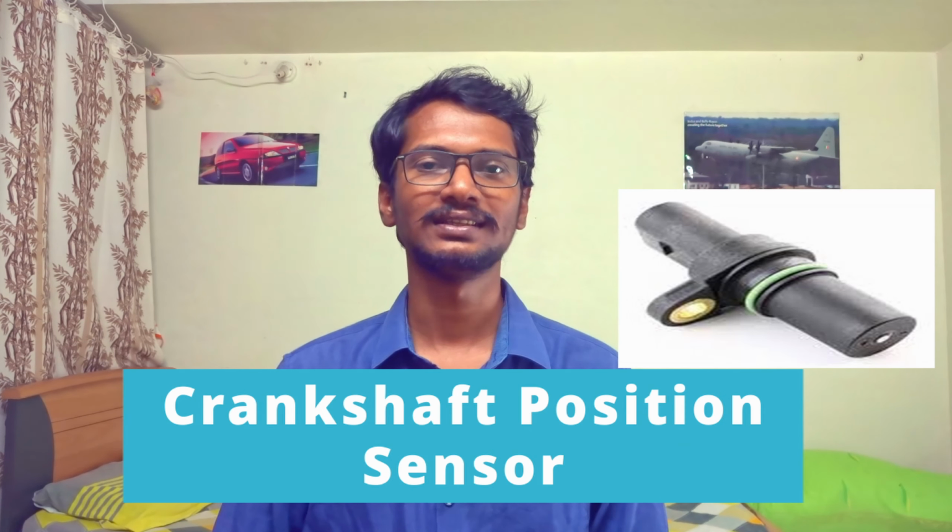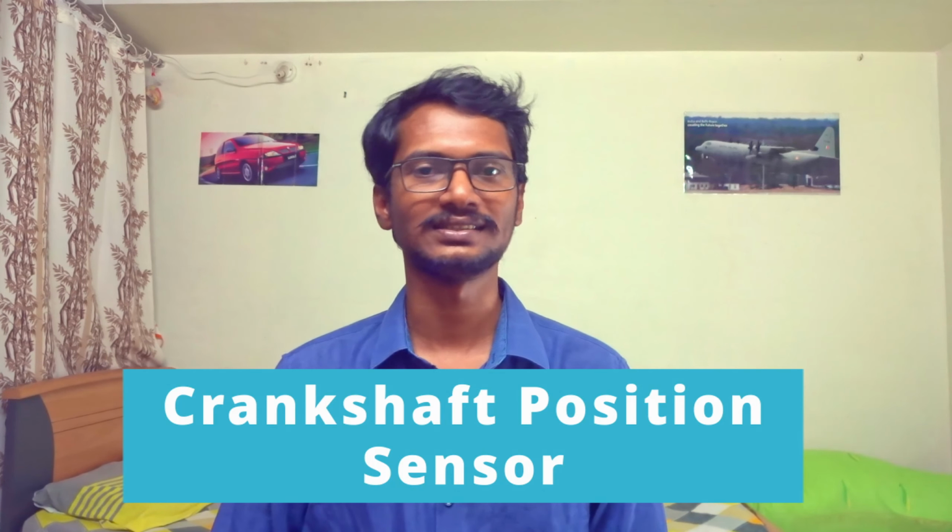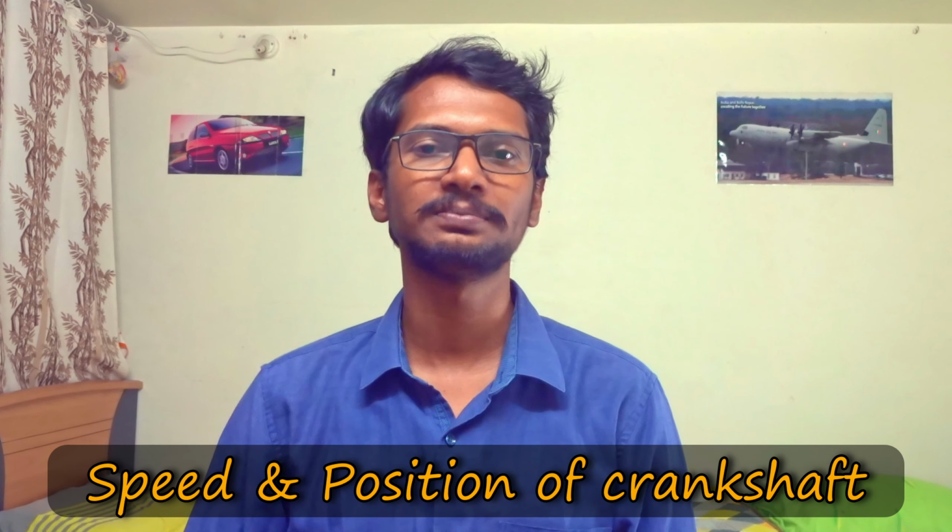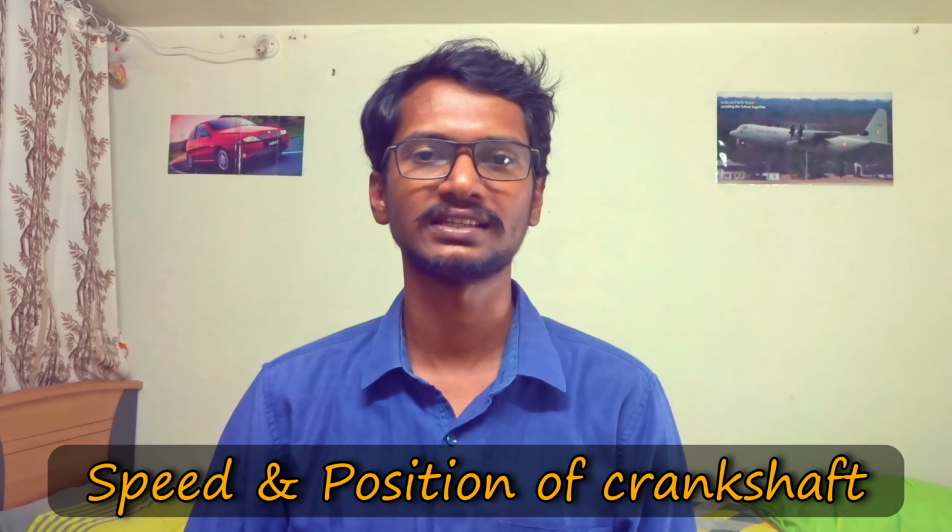Namaskara. Today's topic is CKP sensor, that is Crankshaft Position Sensor. The main responsibility of this sensor is to determine the speed and the position of the crankshaft. Few questions come to our mind, such as what is the need to measure the speed of the engine? Why do we need to know the position of the crankshaft?